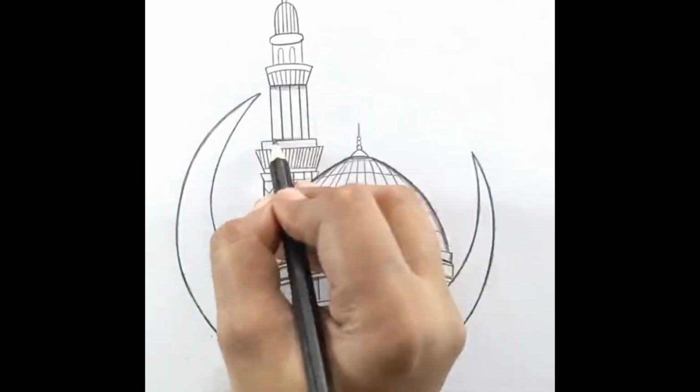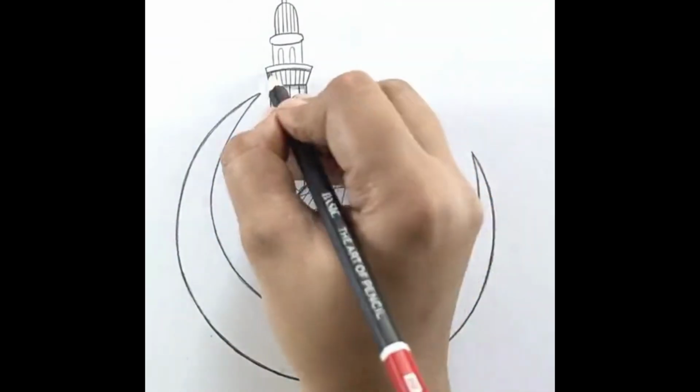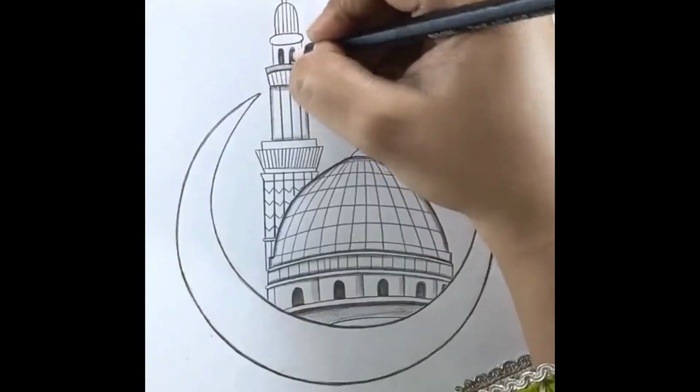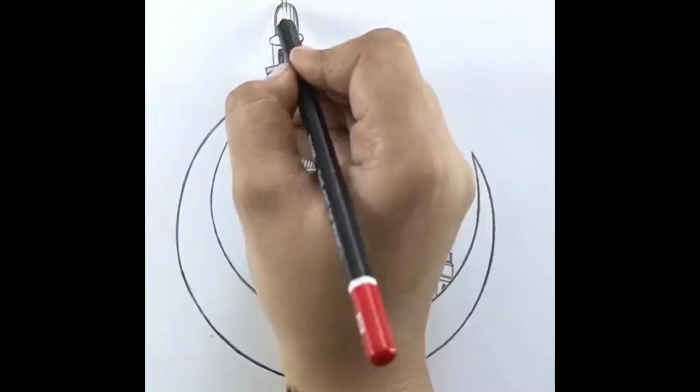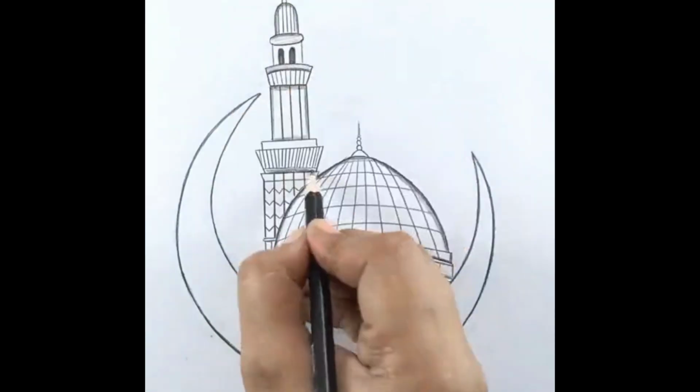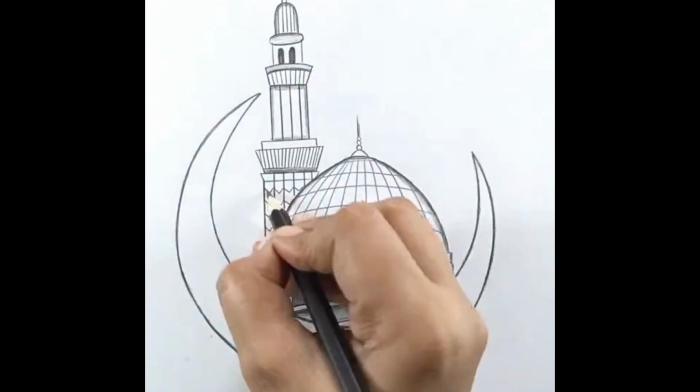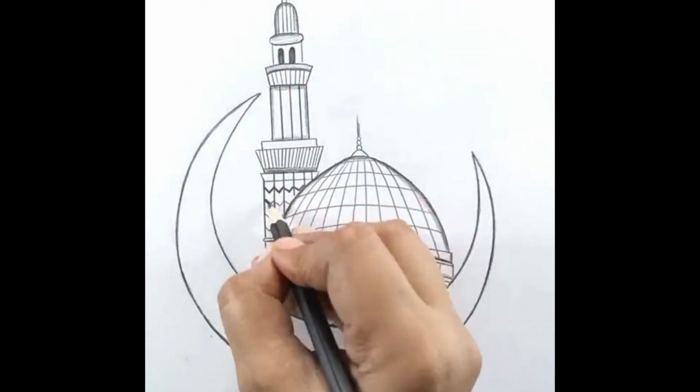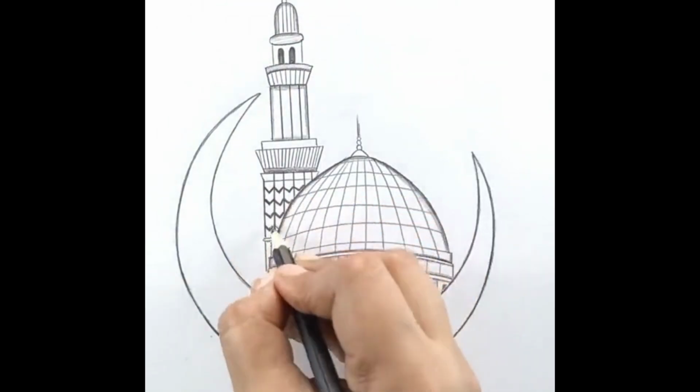Draw streets and pathways. Sketch the streets or pathways connecting the buildings. The city layout: make sure the streets are straight, curved, or have intersections.